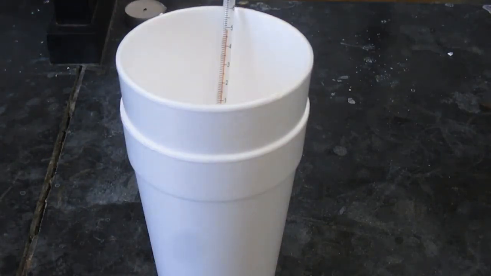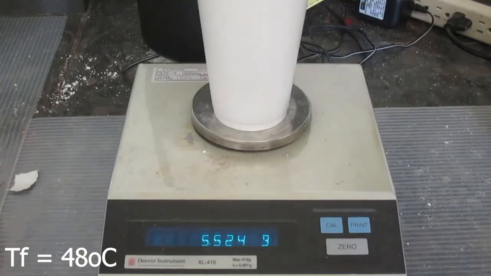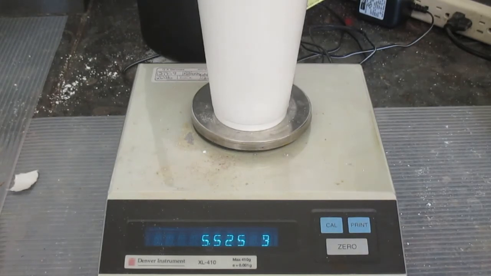All right, so all the magnesium has dissolved, and it has reached a final temperature of 48 degrees Celsius. Now what we have to do is react the magnesium oxide with hydrochloric acid.